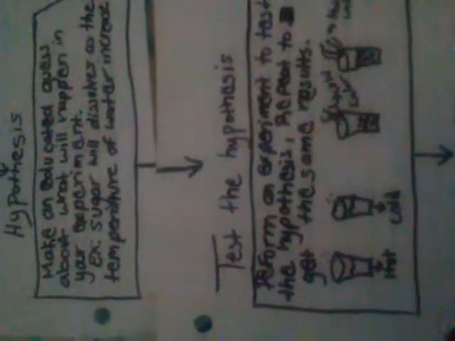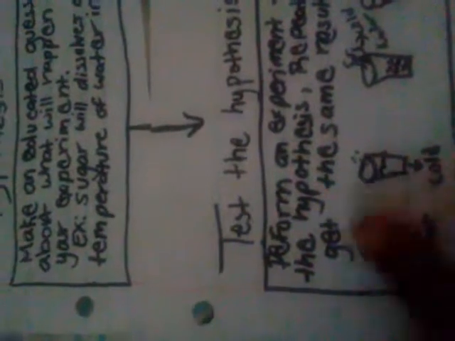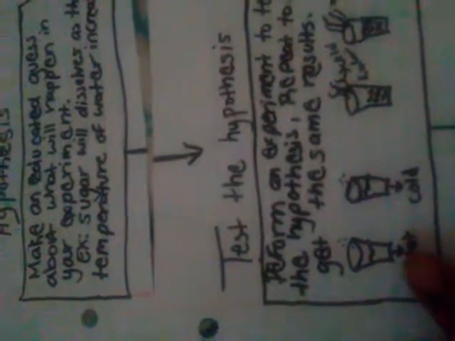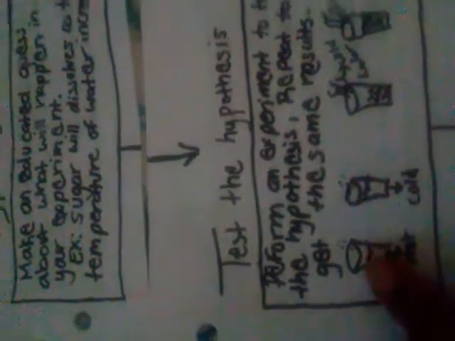On this side I have a cup of hot water and a cup of cold water, and those little dots, I don't know if you can see, I'm not a good artist, represent the granulated sugar going into the cup. You can observe how fast the sugar melts in the hot water cup as opposed to the cold water cup.